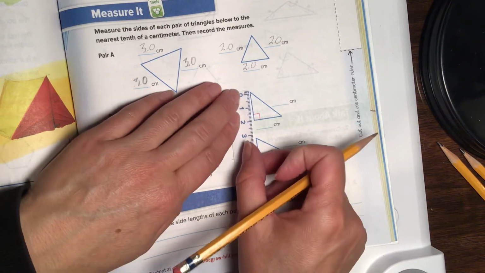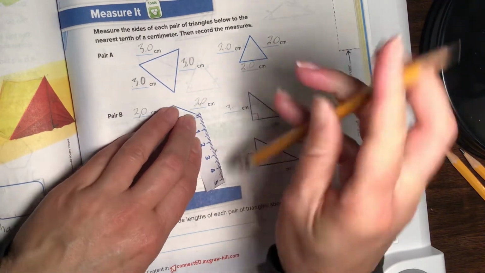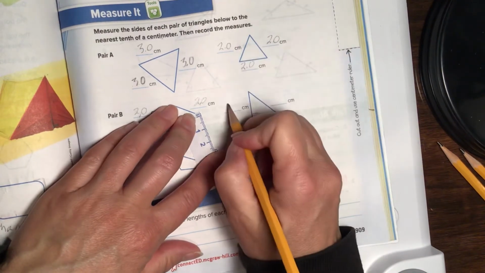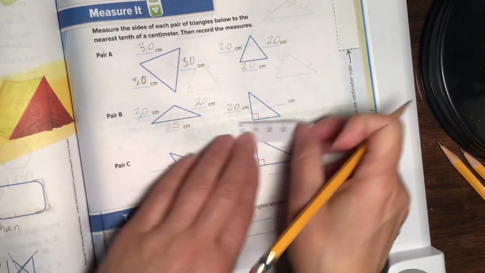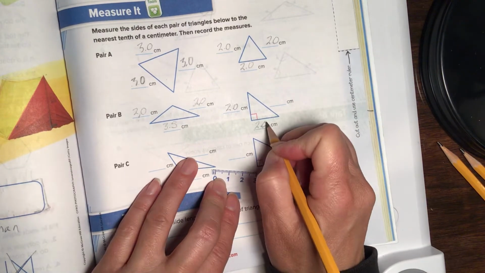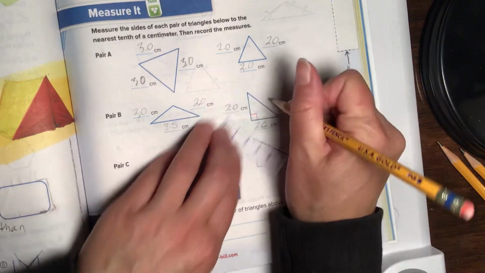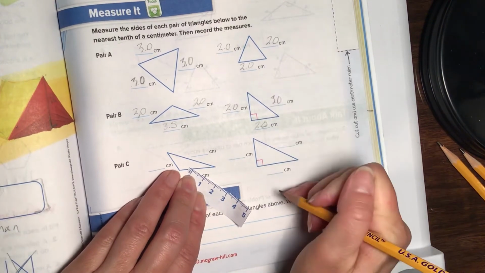Okay, I'm going to come over here and measure. That would be 2 centimeters. 2 centimeters. And then measuring that long line would be 3 centimeters.